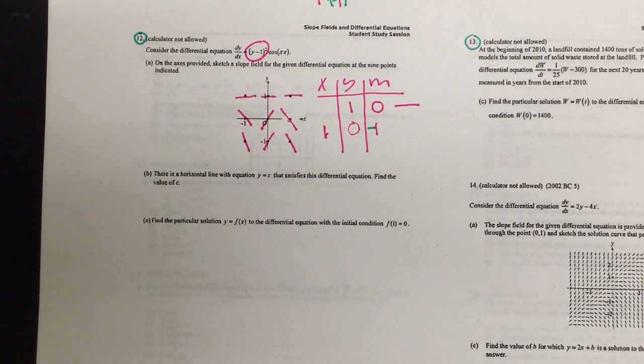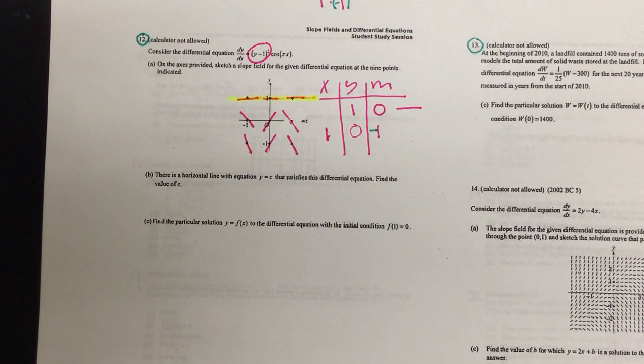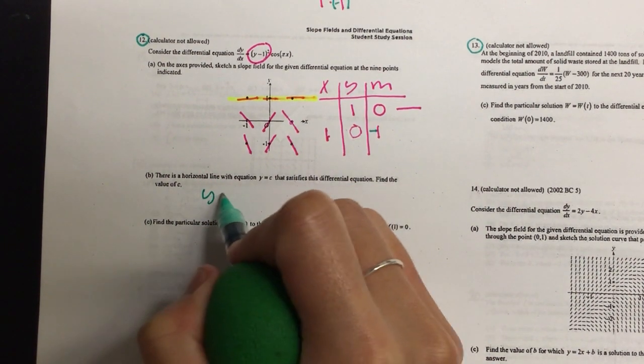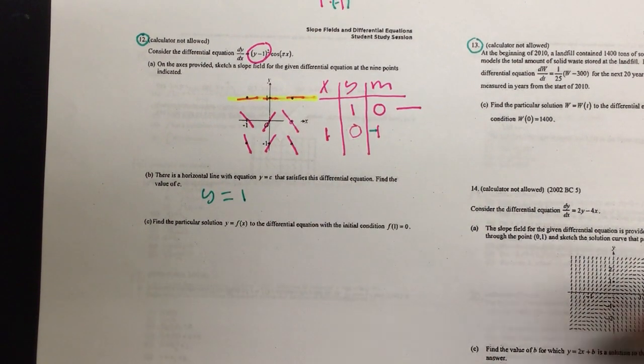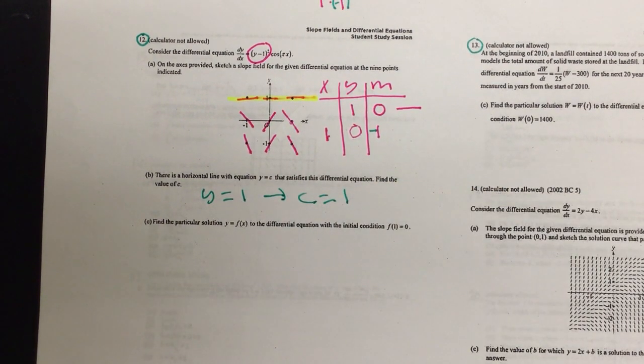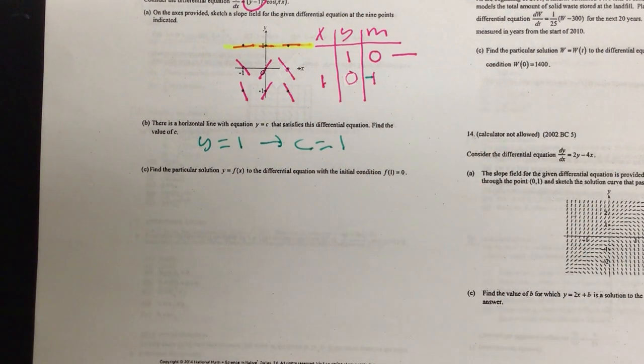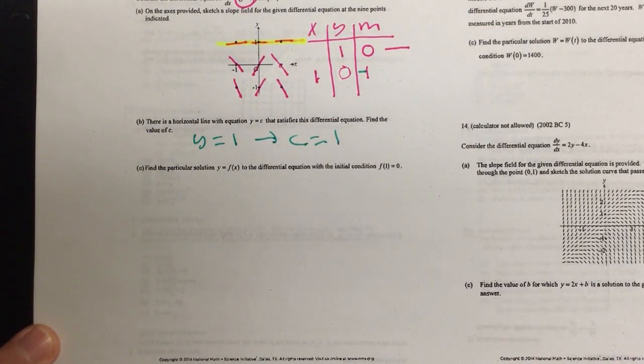There is a horizontal line with the equation y equals c that satisfies this differential equation. Find the value of c. So we did make a horizontal line when we had y equals 1. So let's write out that piece: y equals 1. And it says y is equivalent to c, so we know our c value should be also 1. We okay with that one? That one was really easy. So I feel like these two parts, for sure on the AP test, do not miss.